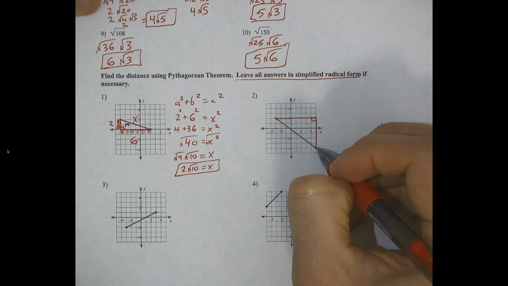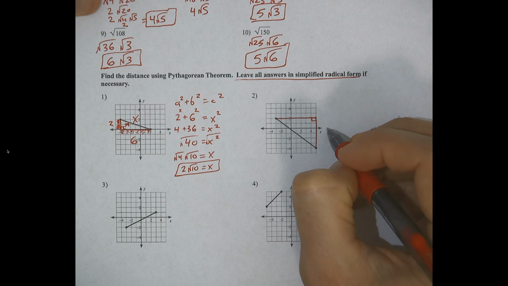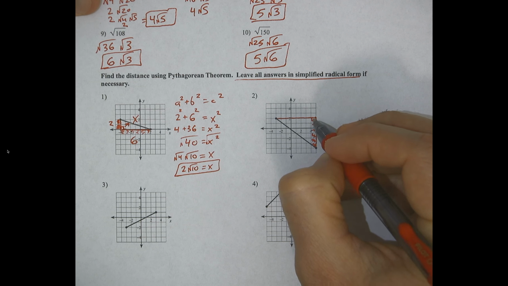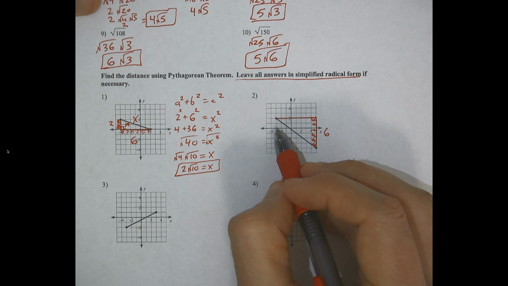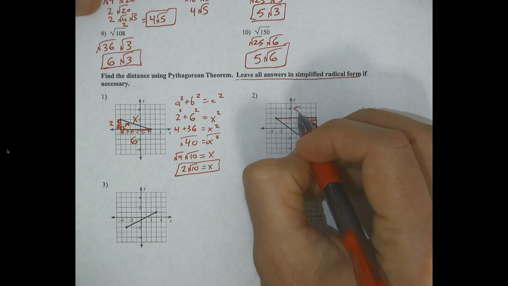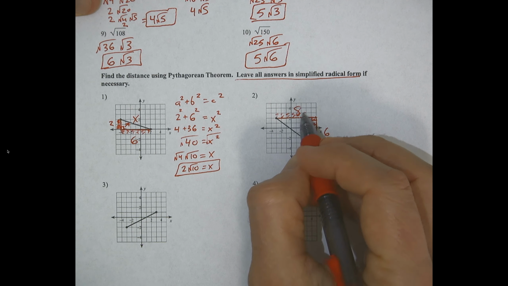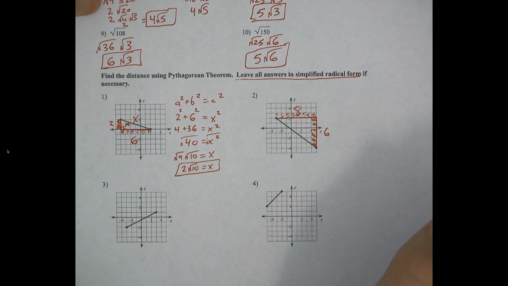So that doesn't matter. I'm going from -4 to +2. That's 6 spots. 1, 2, 3, 4, 5, 6. Going from here, I'm going from -3 to 5. That's 8 spots. 1, 2, 3, 4, 5, 6, 7, 8. Color the boxes if it helps.